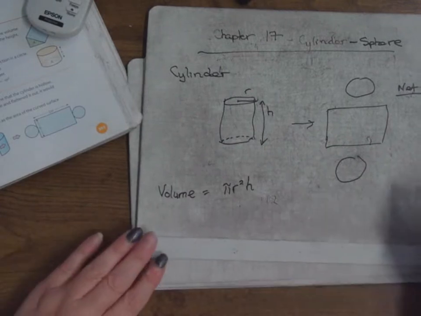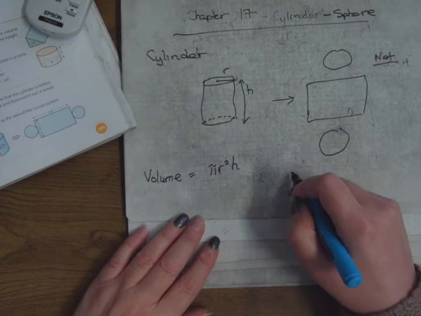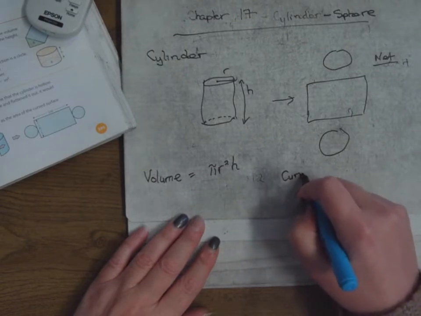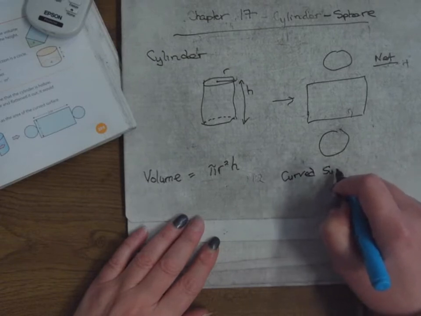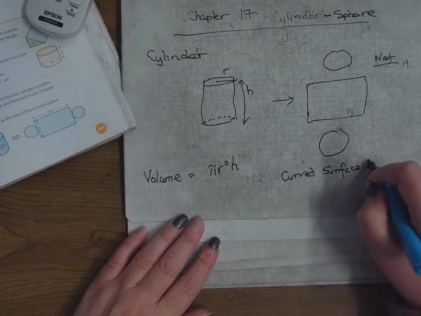Then if you were to flatten it out, we would have the curved surface area, which is the area of the middle bit. When you flatten it out, you can't get volume anymore because it's flat, so you get area when it's flat.